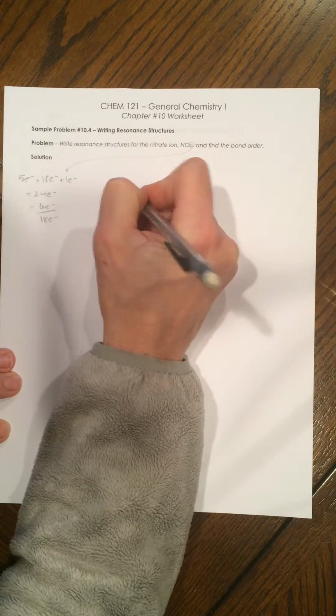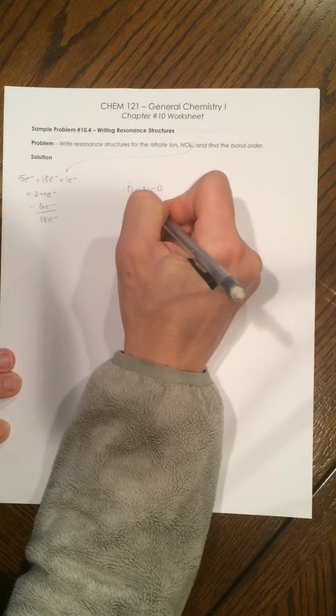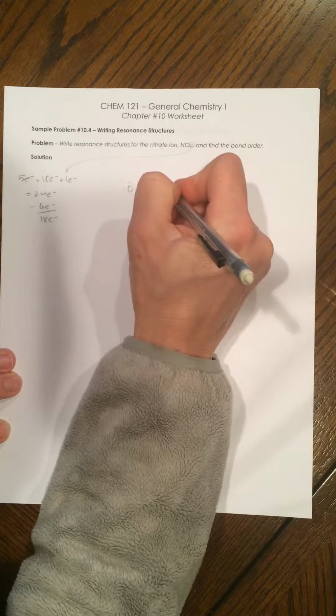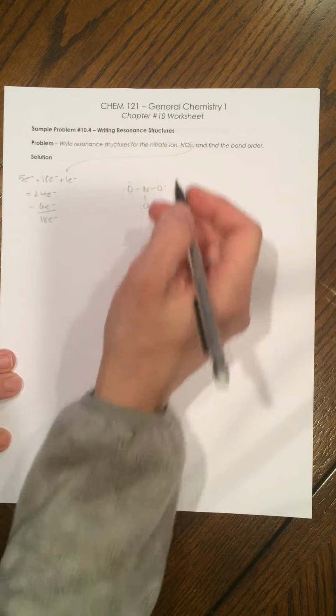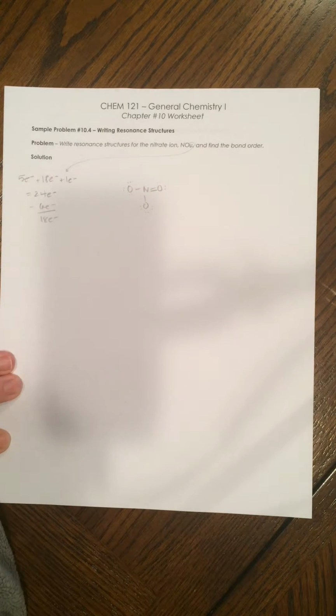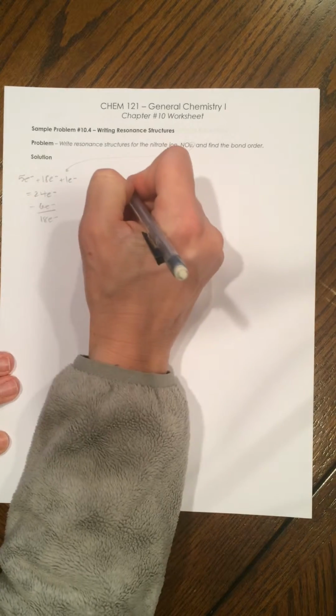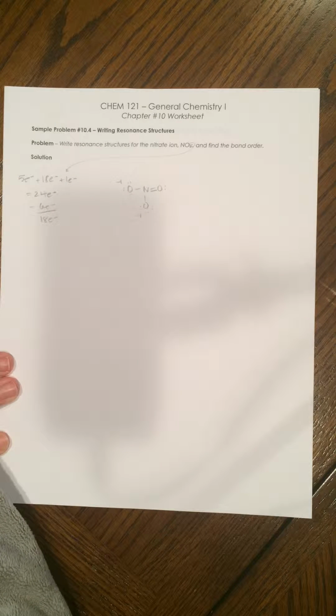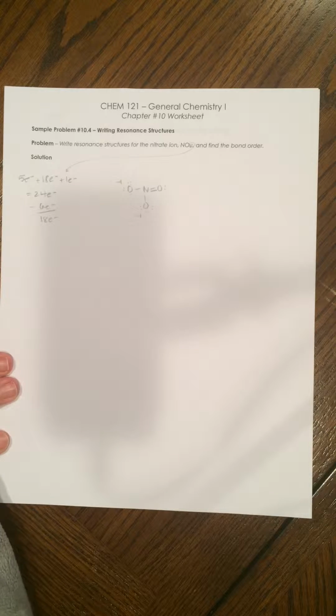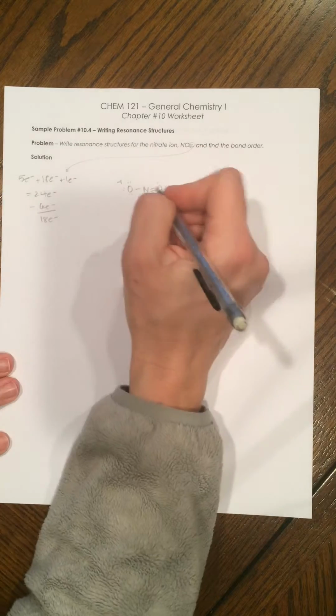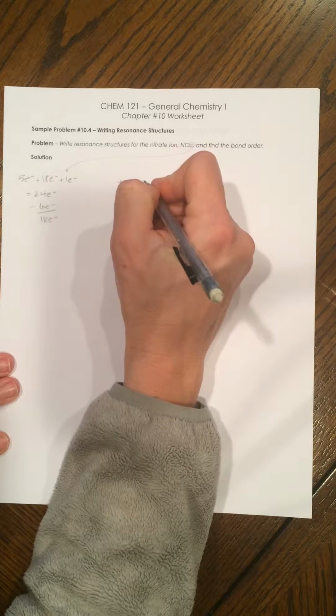2, 4, 6, 8, 10, 12, 14, 16. I've already done enough of these problems that I'm going to hedge my bets and put those as a shared pair, because that gives my nitrogen a complete octet. Let's go through and check formal charges here. Each of these oxygens is going to have a formal charge of -1. Again, if seeing how that's a formal charge of -1 is confusing, go back and review some of the earlier sample problems where we went through more detail for calculating formal charge. Formal charge on this nitrogen is going to be +1.